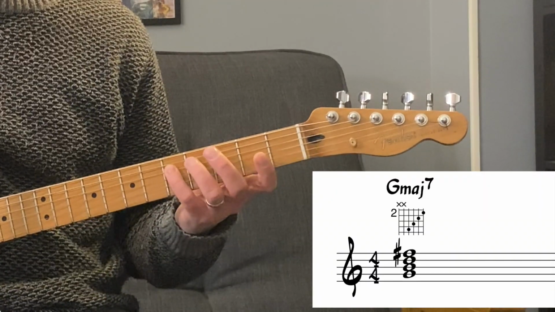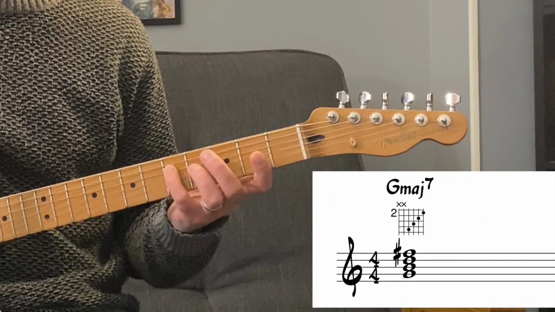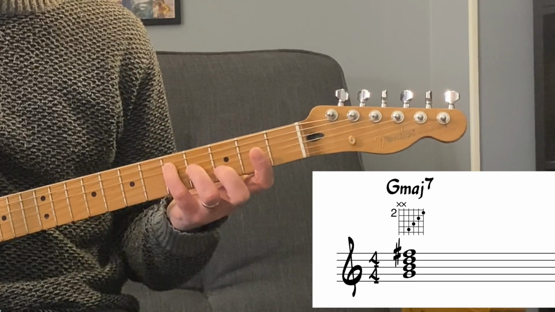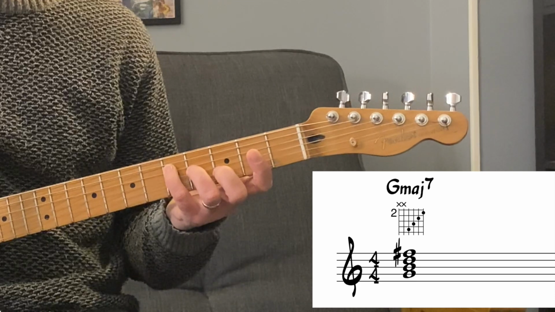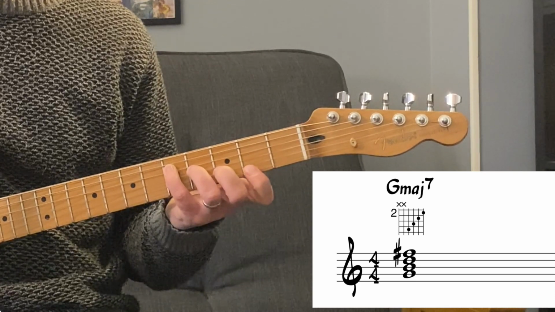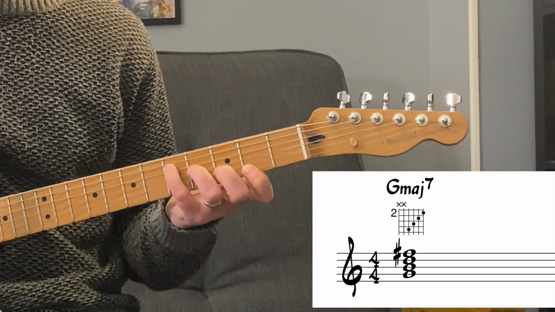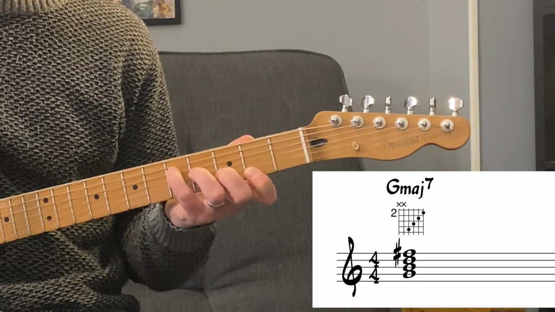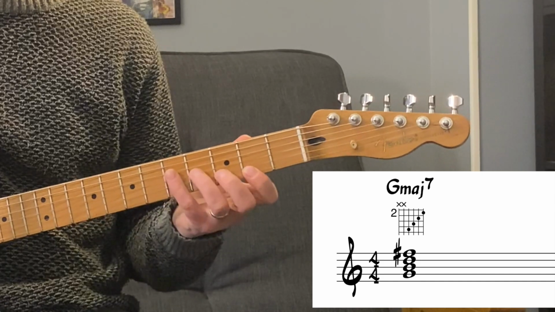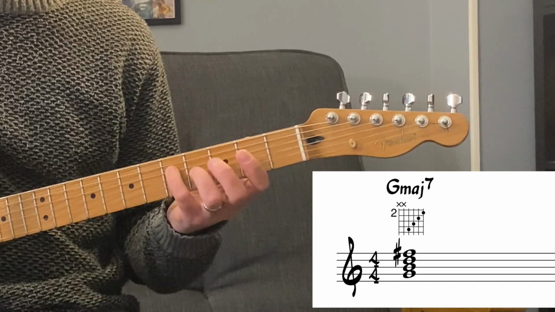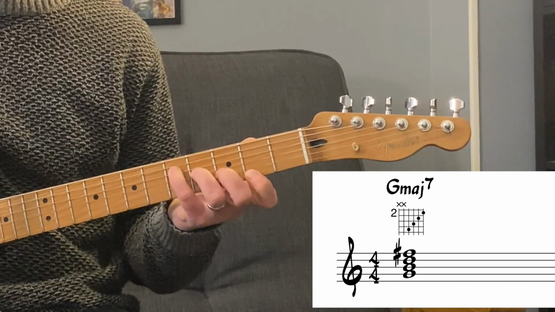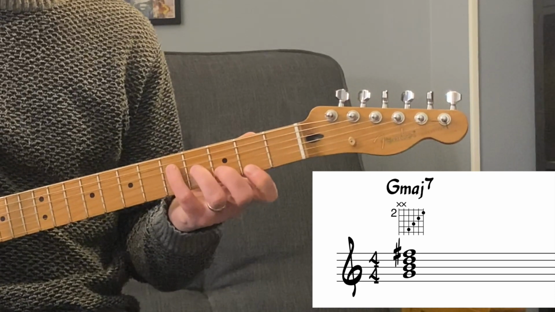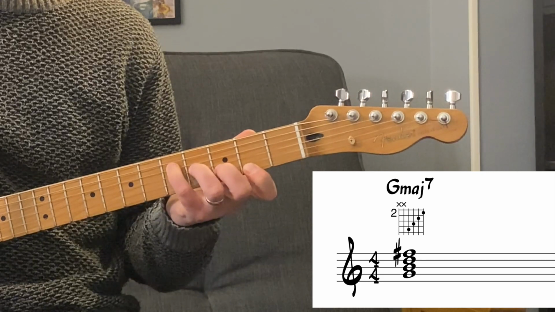So I'm putting my pinky on the G note, the 5th fret of the D string. Then I put my ring finger on B, the 4th fret of the G string. Then my middle finger goes on D, which is the 3rd fret of the B string. And then my pointer finger is going to play F sharp, the 2nd fret of the E string. So that's G major 7. Now what I like about this voicing is it just goes right up 1, 3, 5, 7 in terms of the intervallic makeup of this chord. So that's a major 7th chord, 1, 3, 5, 7.